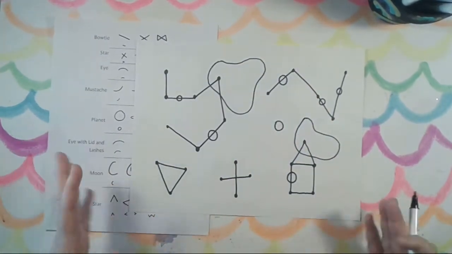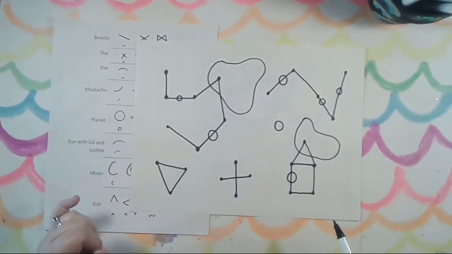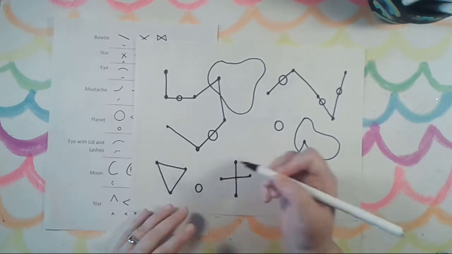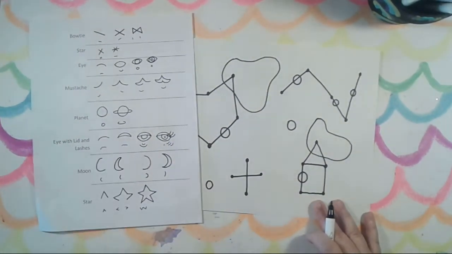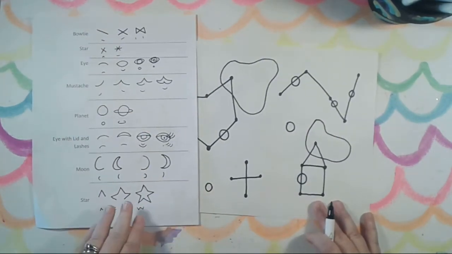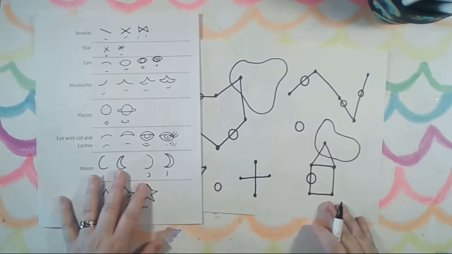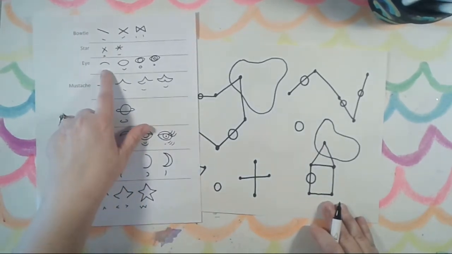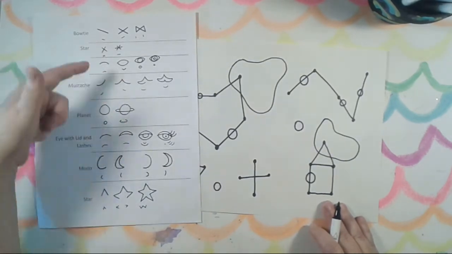All right. So after you get some of your lines and points and a few shapes in there, maybe some more circles here and there, it's time to add some more recognizable shapes and lines and details, okay? And that's where we're going to add some of these constellation or space-inspired symbols. And some of them, I put a couple examples, like the bow tie, the star, the eye, and there were a couple different eyes.